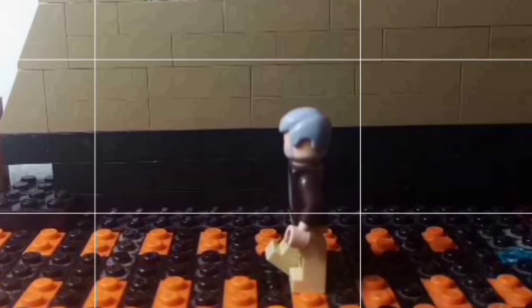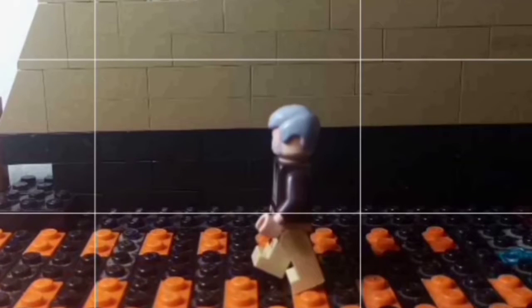Now I will teach you how to make a character walk. If you lift the right hand, he will have to alternate it with stepping ahead with the left leg. And that's it, it's very simple.